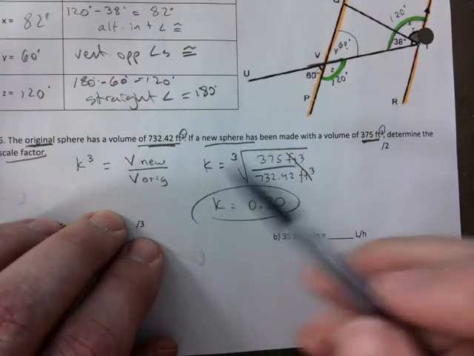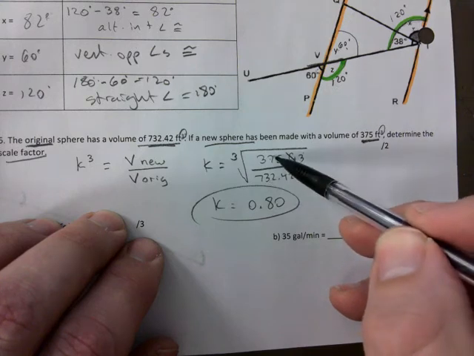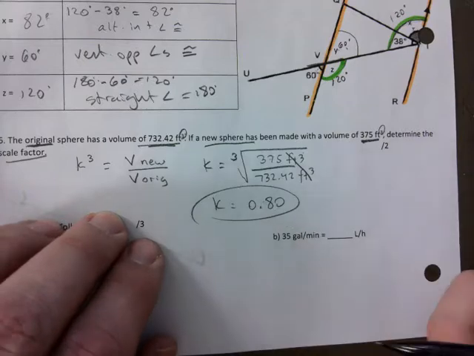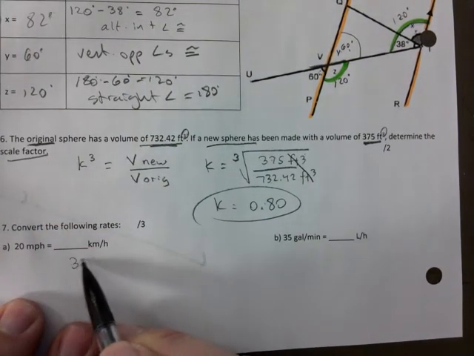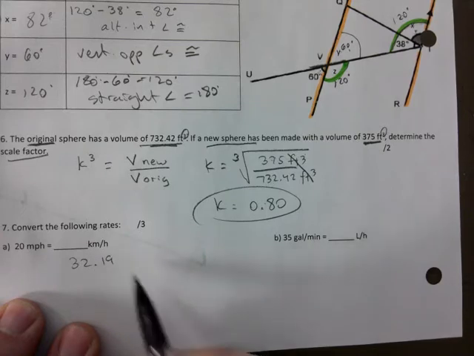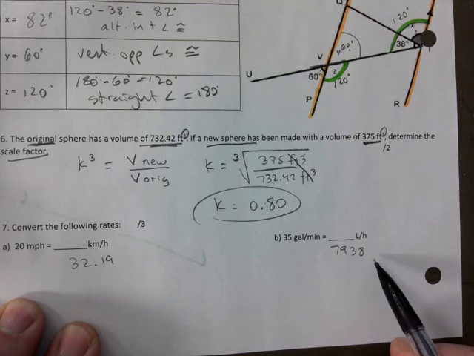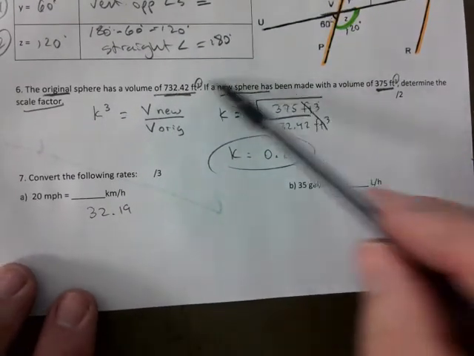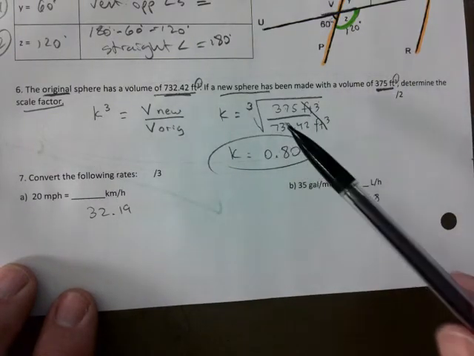So you would get 1 mark if these numbers are in the correct place, and another full mark if you actually take the cube root, right? So that gives you 2 marks there. I'll just give you the answers here. 32.19 is that, and this one is 7938. Something like this, you need to know how to work with scale factors.